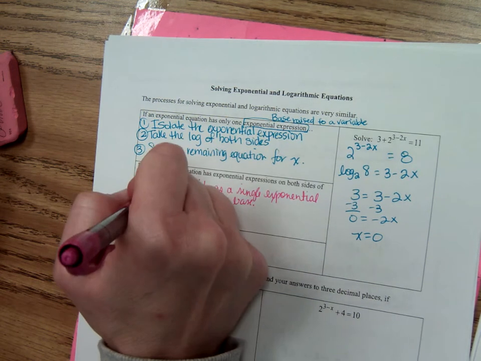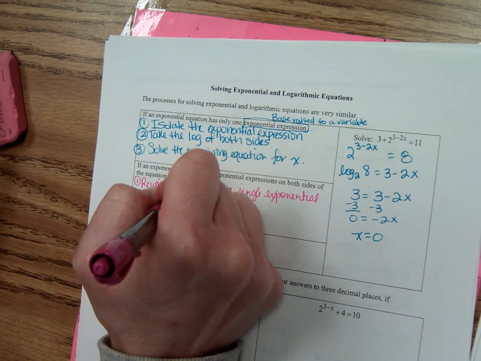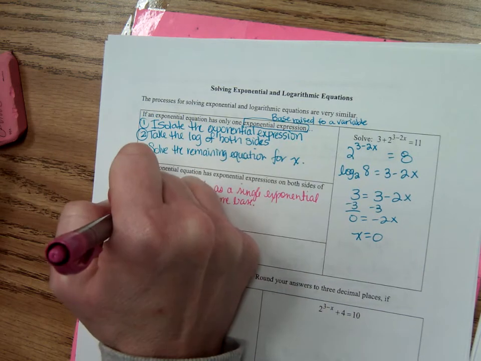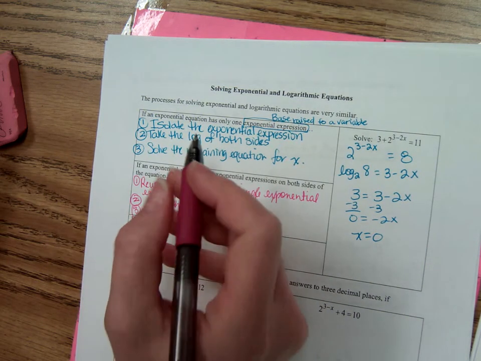I'm just going to say log both sides. And then, step 3, solve the remaining equation for x.